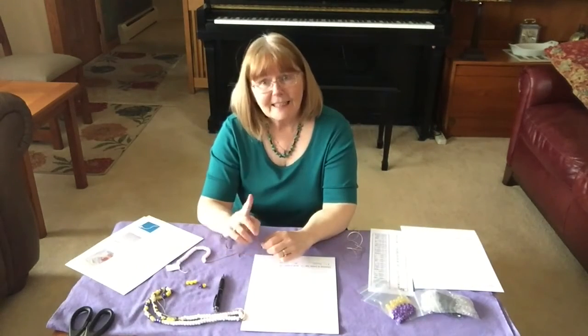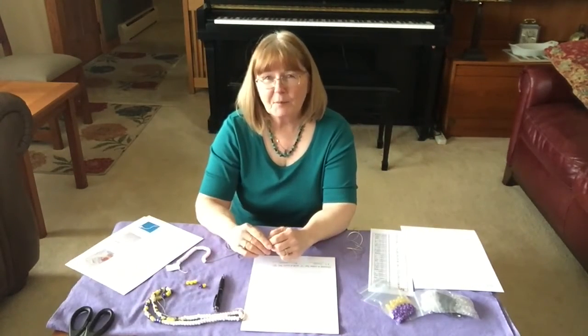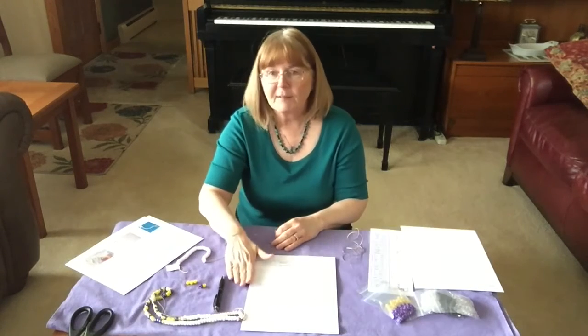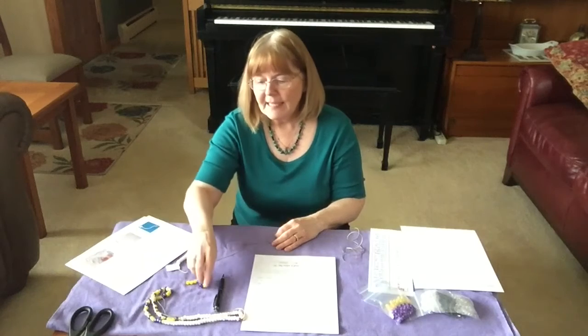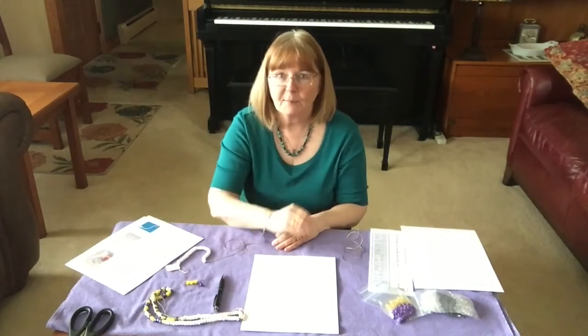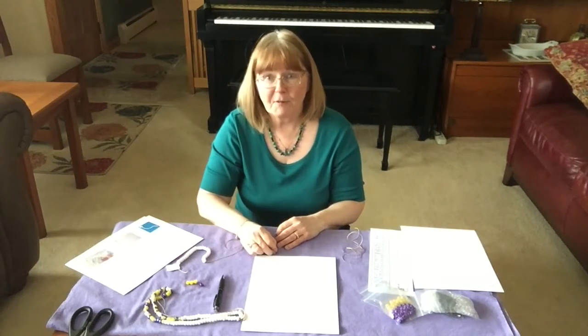All right, next little suggestion. I was thinking about this before. I really highly recommend that you use some sort of a towel or cloth on your table. These beads can just roll off the table, no problem, but if you have a towel or a cloth on the table, they'll be fine.